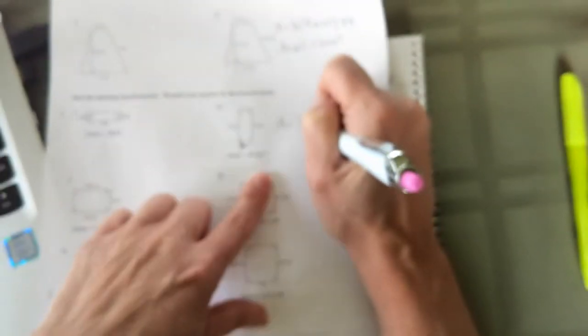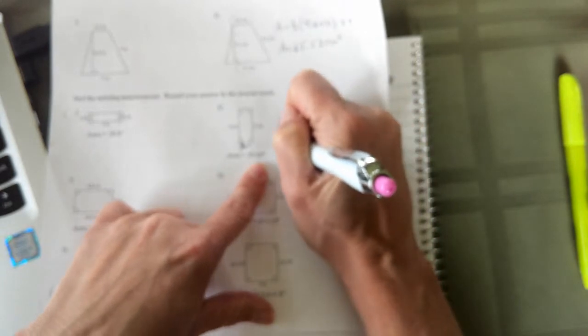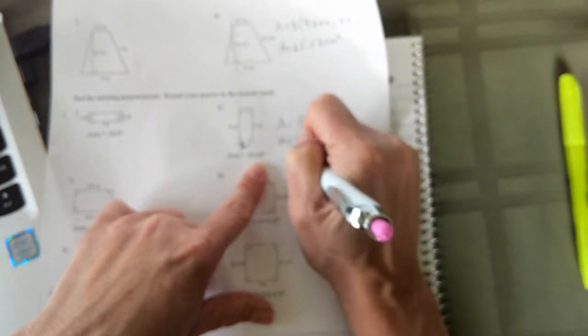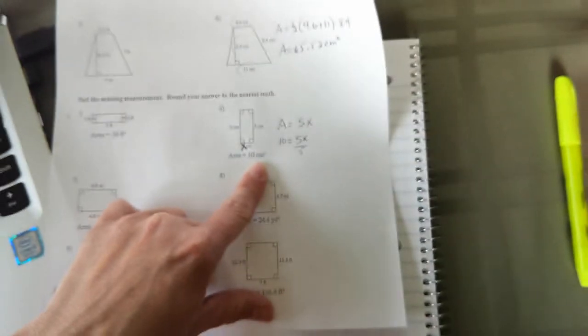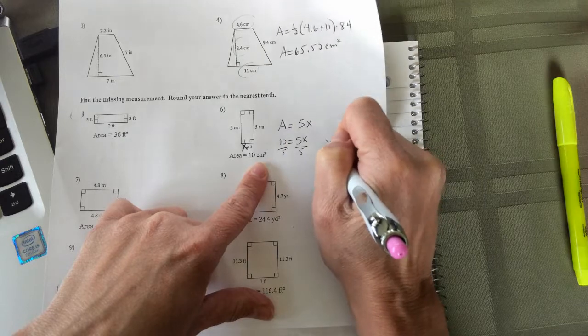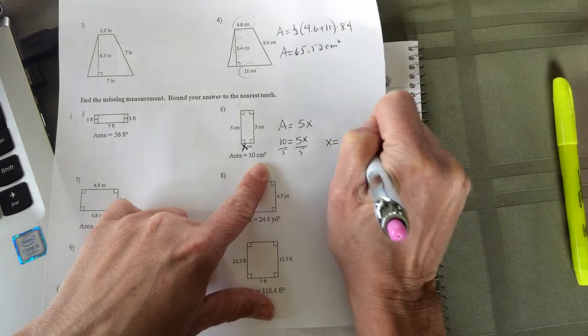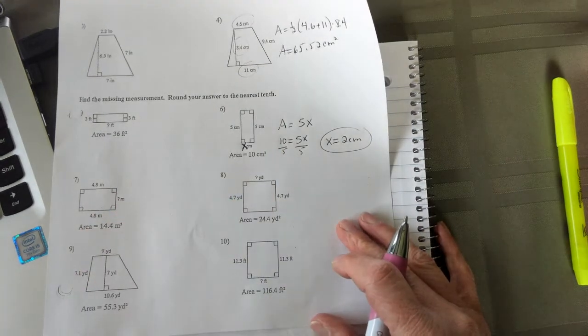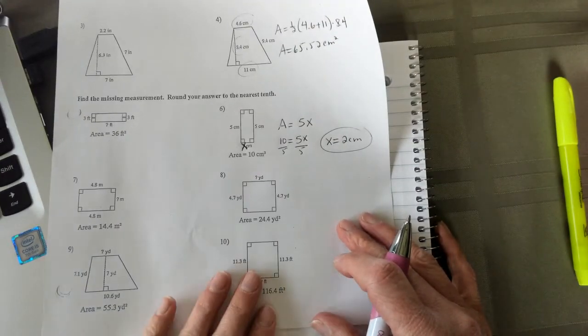We're going to take 5 times x. That's our area. Well, our area happens to be equal to 10. So I'm going to solve this with 5x equal to 10. I'm going to divide both sides by 5, and x is 2. That's what we're solving for. So in this case, we're just working our way around to find a missing piece.